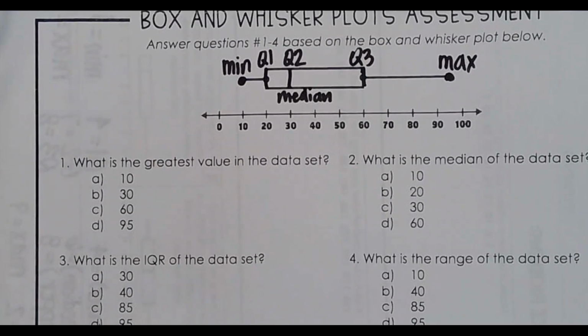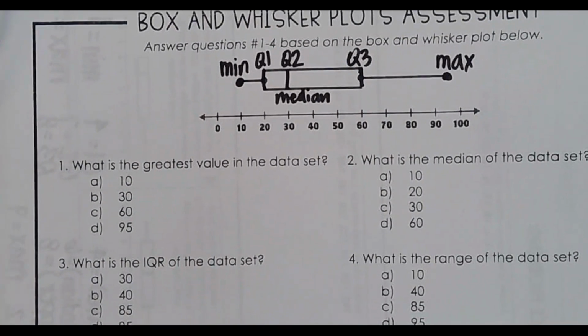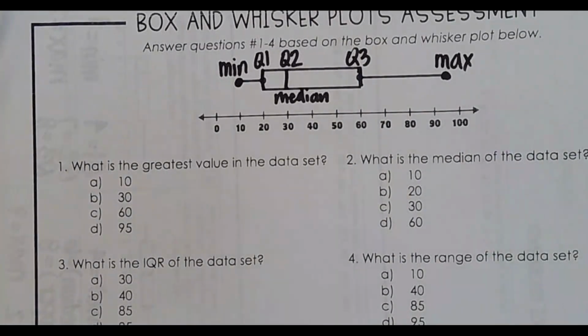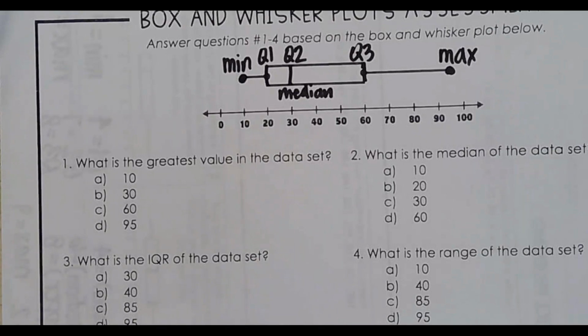Go ahead and work everything here. If you're watching this video, pause the video and work 1 through 6.